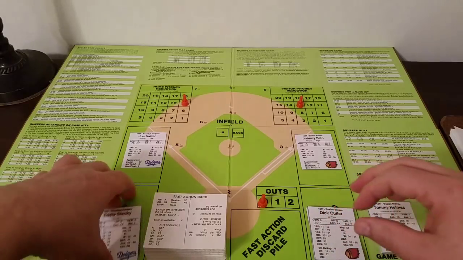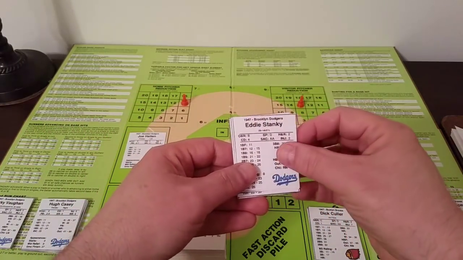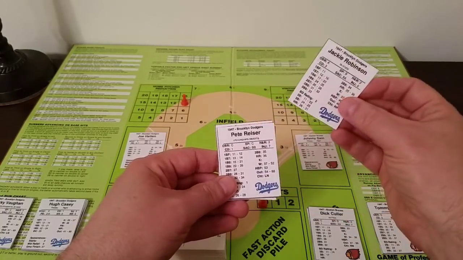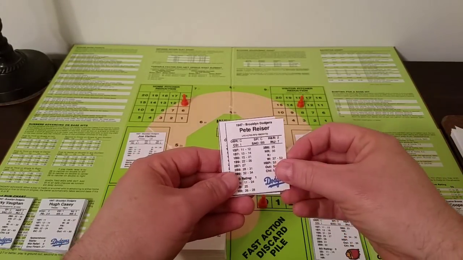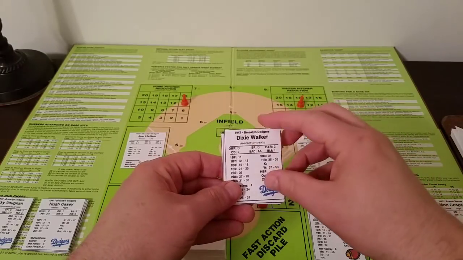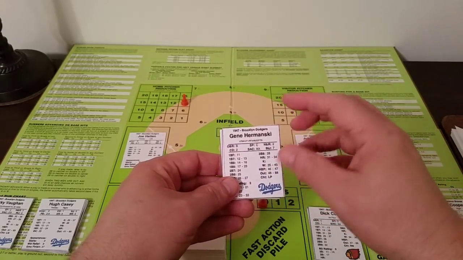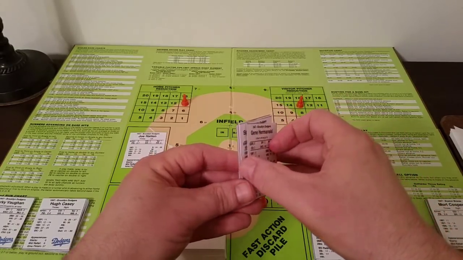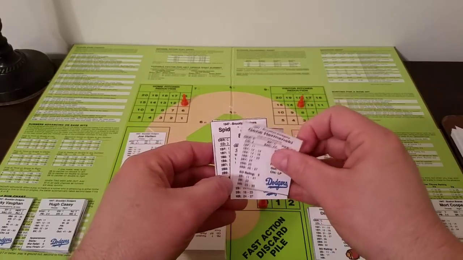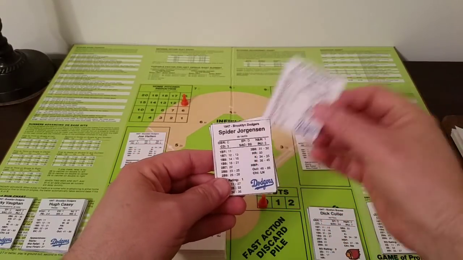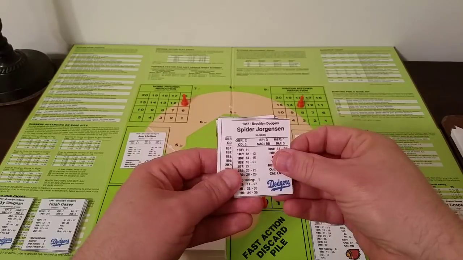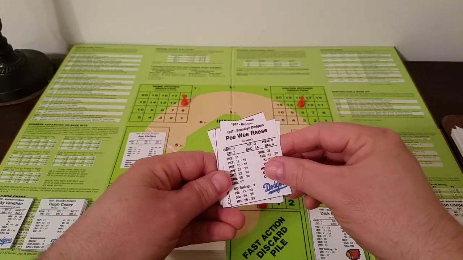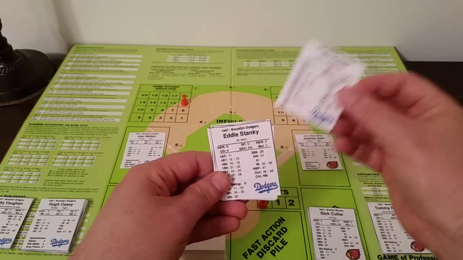Alright, for the Brooklyn Dodgers, leading off will be second baseman Eddie Stanky. Hitting second at first base is Jackie Robinson. Hitting third in center field is Pete Reiser. Batting cleanup in right field is Dixie Walker. Batting fifth in left field is Gene Hermanski. Hitting sixth and catching is Bruce Edwards. Batting seventh and playing third base is Spider Jorgensen. Batting eighth, the shortstop, Pee Wee Reese. And batting ninth and pitching, Joe Hatten.